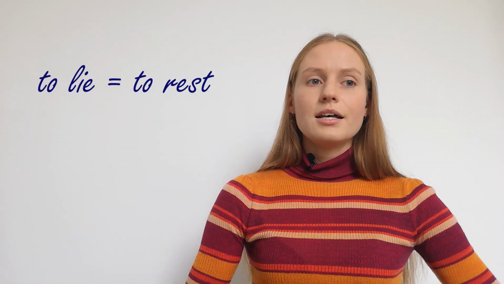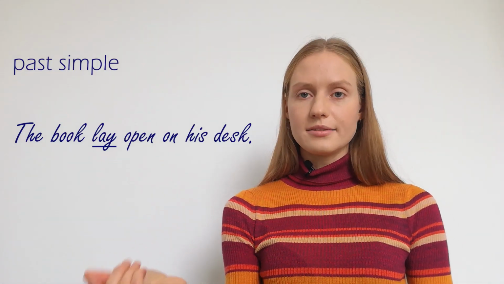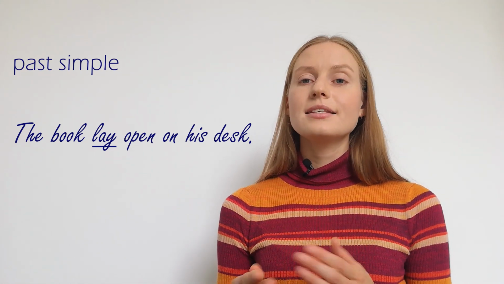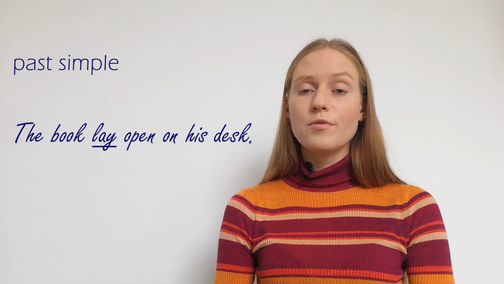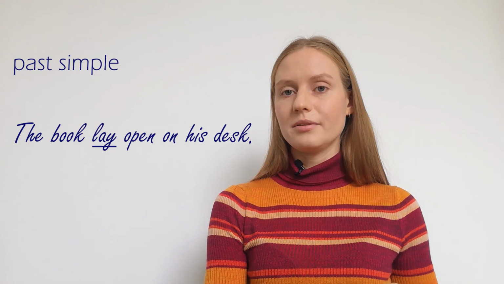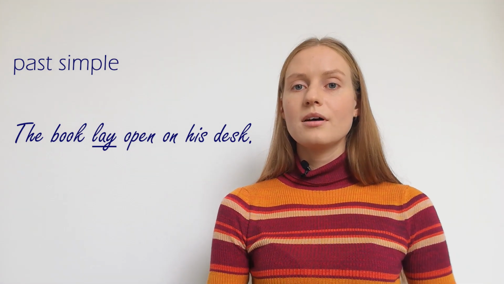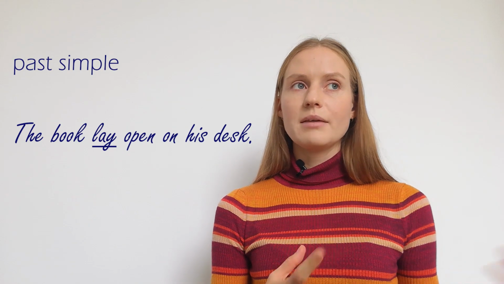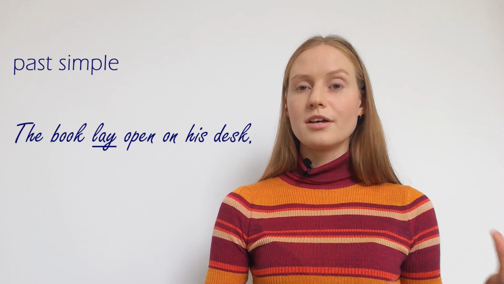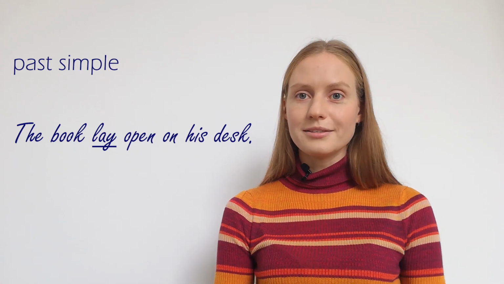Okay? And in the past form, as I said, it is lay, and we, for example, can say the book lay open on his desk. The book lay open on his desk. In this case, lay is the past form, second form of the verb lie, and we are talking about what has already happened. The book lay open on his desk. Yeah? Maybe it happened yesterday, maybe a few hours ago. It is already finished action, and we are using it in the past simple tense.